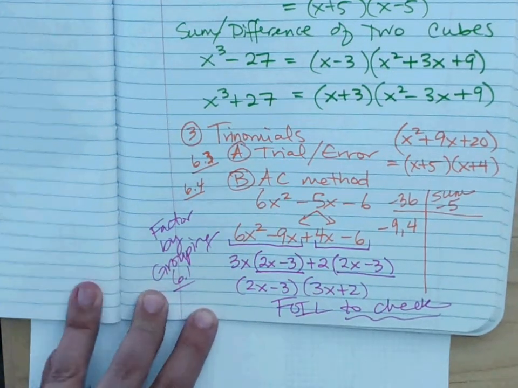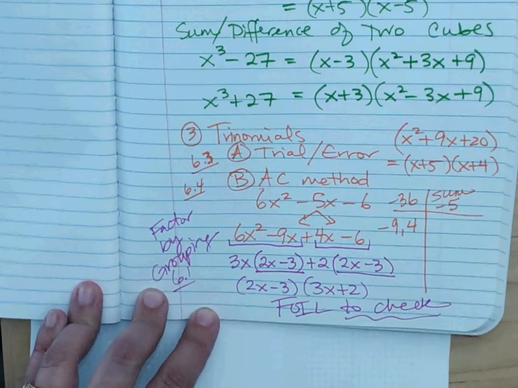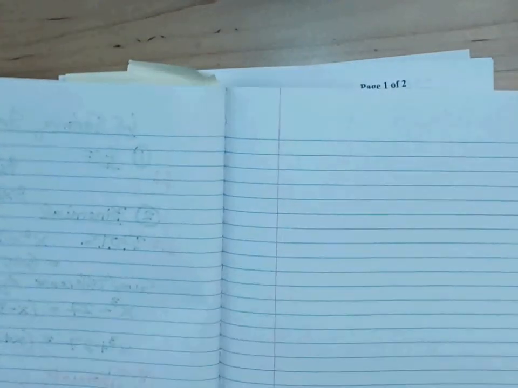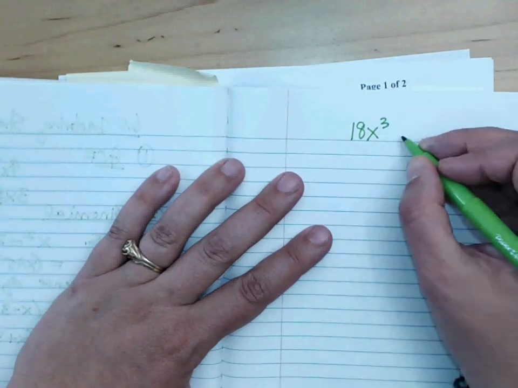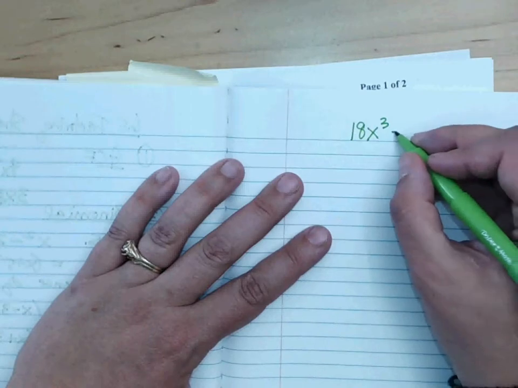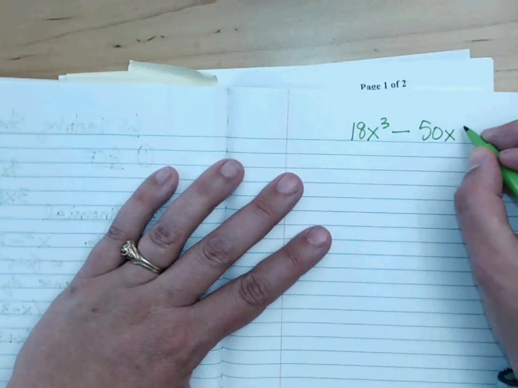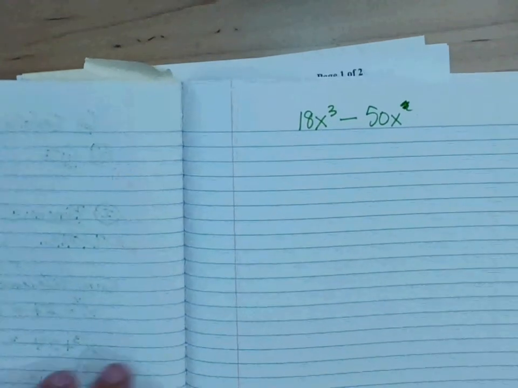All right, any questions about that? This is kind of like your checklist. You're going to want to go through and see. Sometimes it can happen that you have something that continues to be factorable, so I'm going to give you an example of that. Let's say you had this. Okay, I have to do some math. 18x cubed minus 50x. Can anyone tell me what I would do with this problem first?